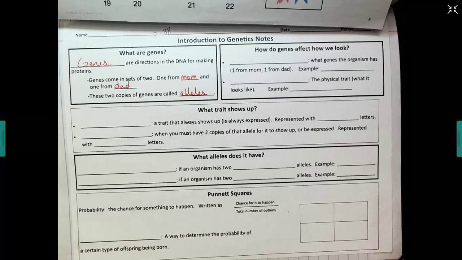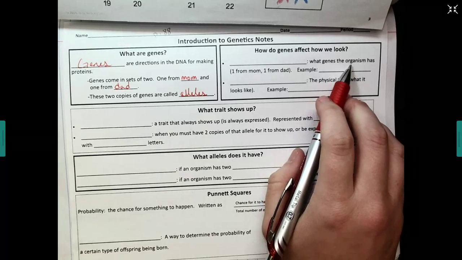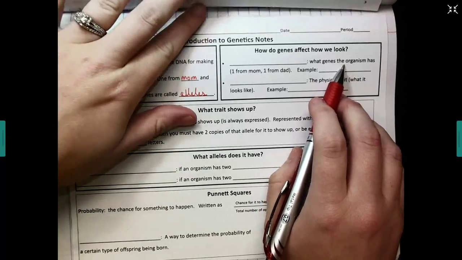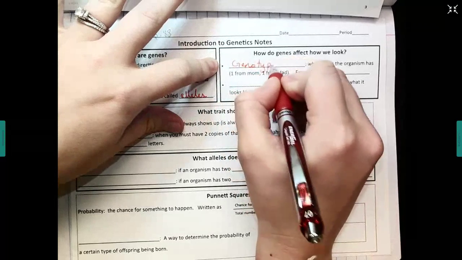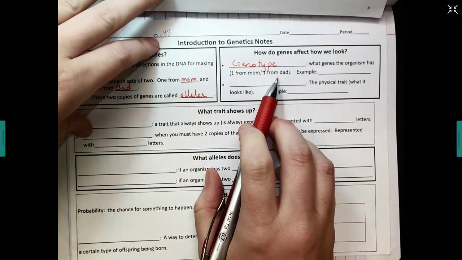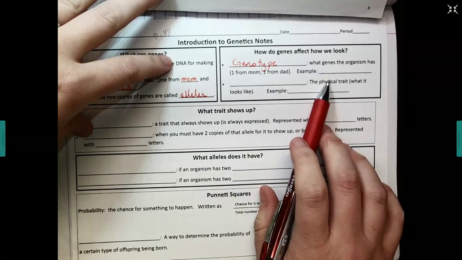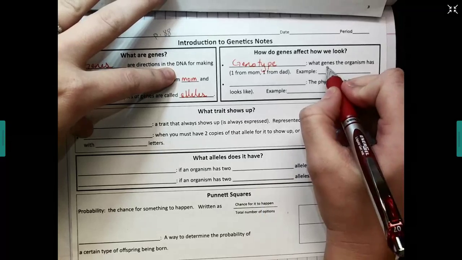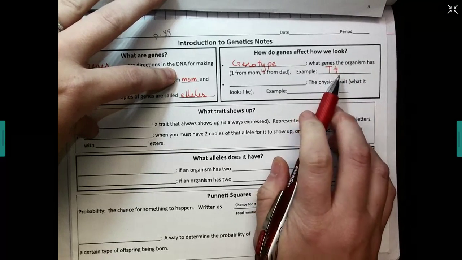The genes that an organism has, all of the genes that I have, are called my genotype. I got one version from mom and one version from dad. An example of my genotype would be the letters that I use, so big T, little t.